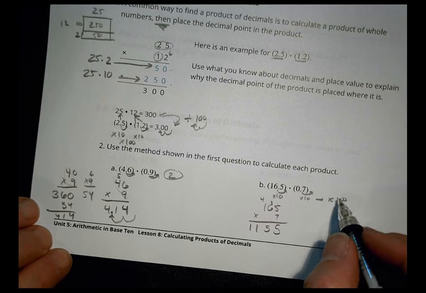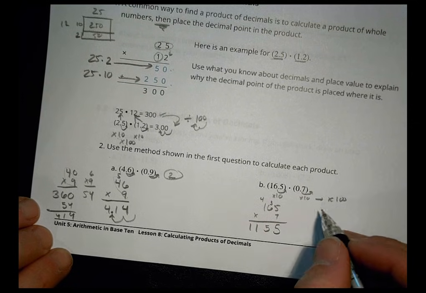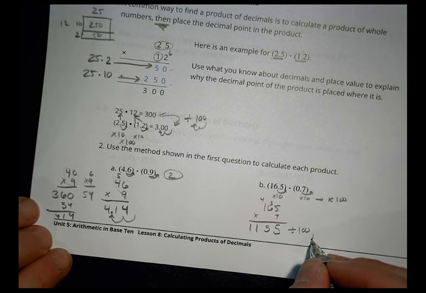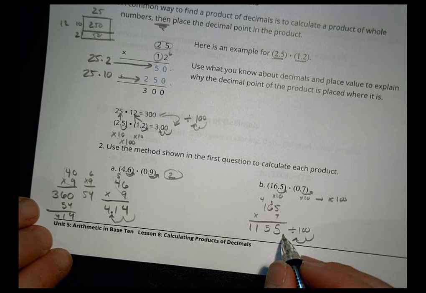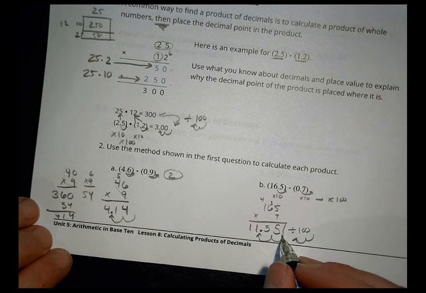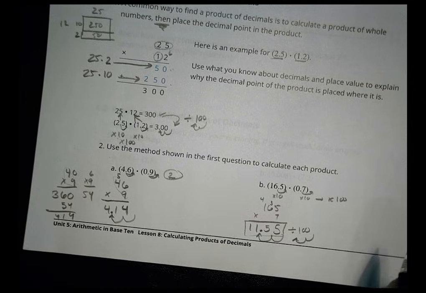And what do we see? We've multiplied this by 100, so now I'm going to do 1,155 divided by 100, which means I'm going to move it 2 to the left. So we're going to go 1, 2, and put it right there for an answer of 11.55.